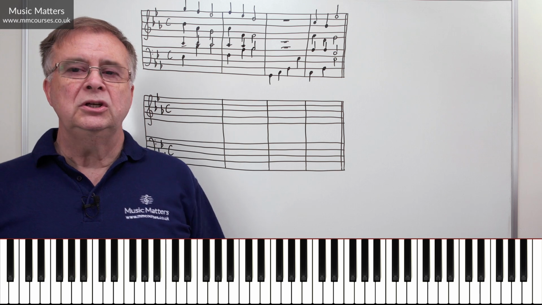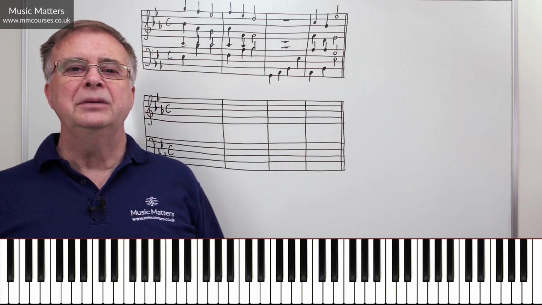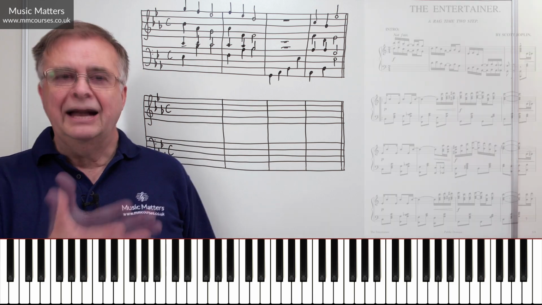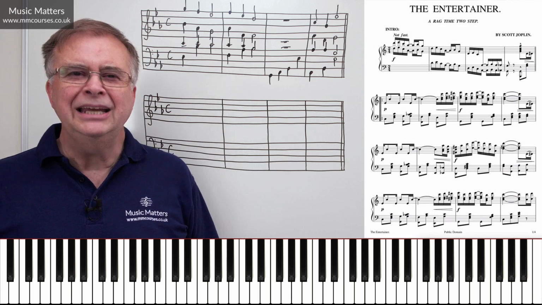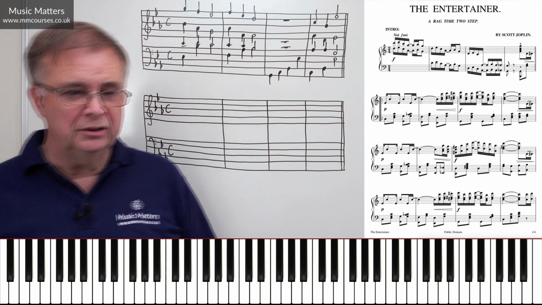Now, you might not want to use this in every particular musical style, but it's amazing how many different musical styles do use it. So, for example, have a look at this score of Scott Joplin's piece, The Entertainer. It's a very famous piece. That's why I've chosen it, because probably most people will have heard of it.